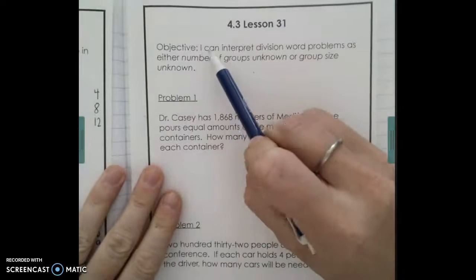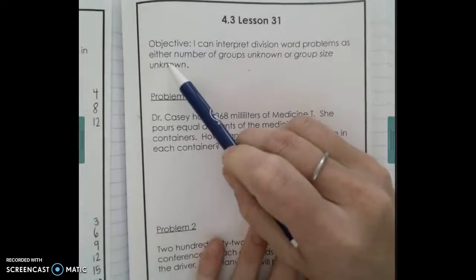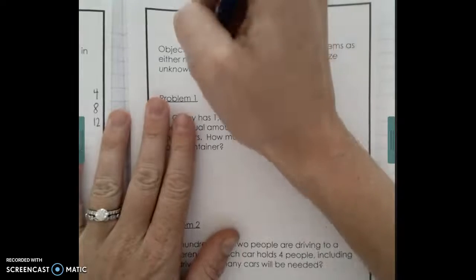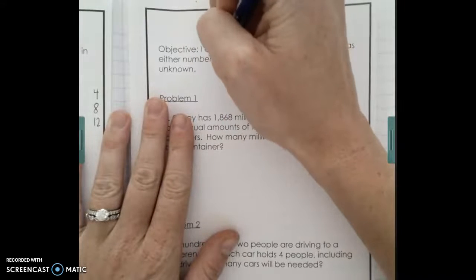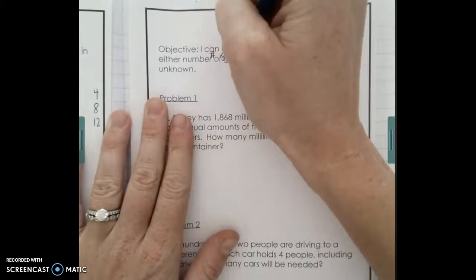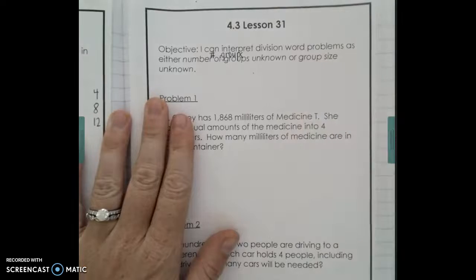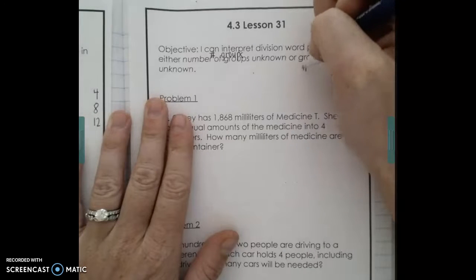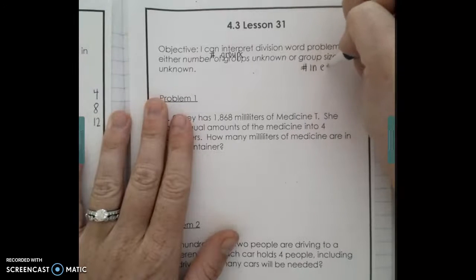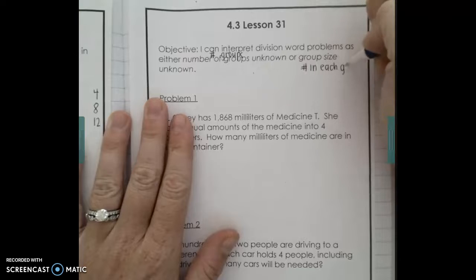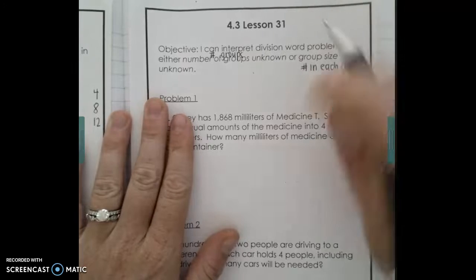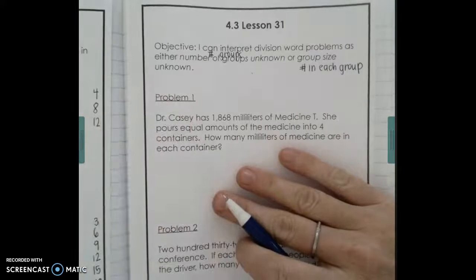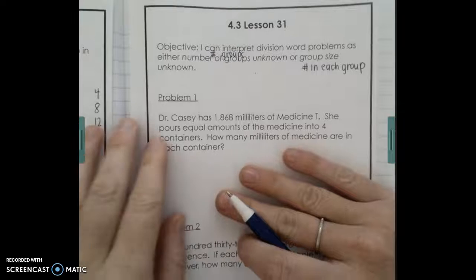So it says, I can interpret division word problems as either number of groups, and that's how we're going to label them today, or group size unknown, which is number in each group is what we're finding. Okay, so we're going to be doing RDW. We're going to read, draw, and write. So tape diagrams as well. So let's look at our first problem.